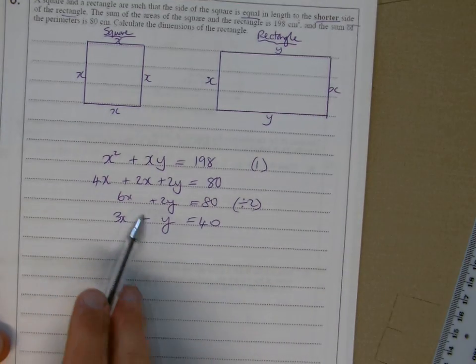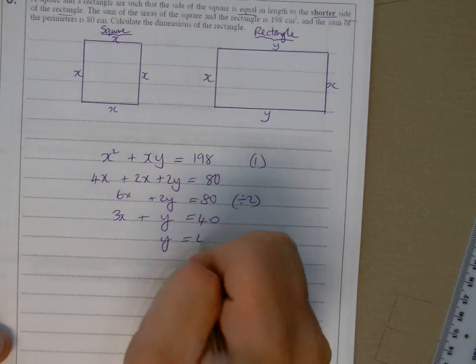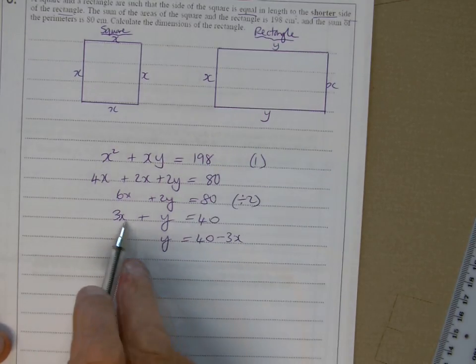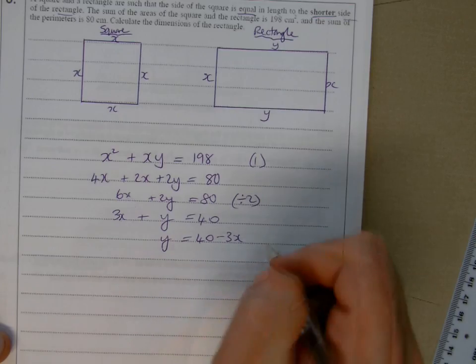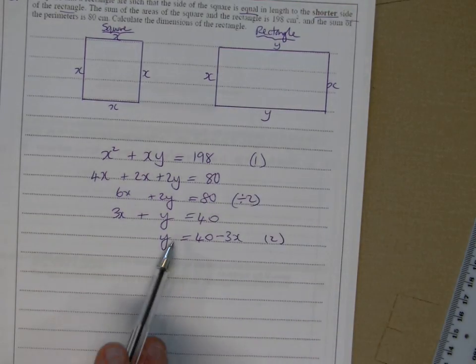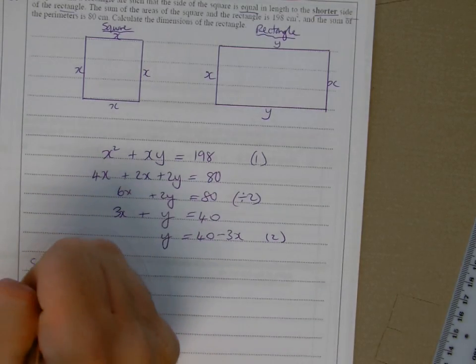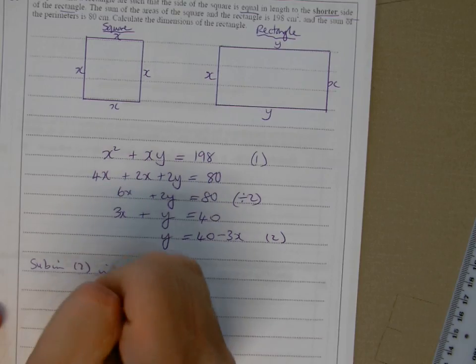With this second equation, I could rewrite it: y is equal to 40 minus 3x. I take the 3x over to the other side and make it a minus. Because I've got y equals something, I can sub 2 into 1.